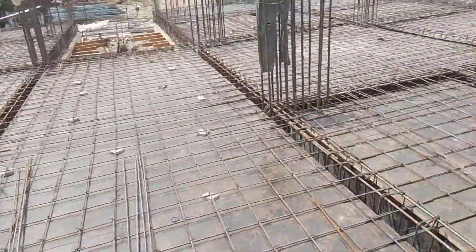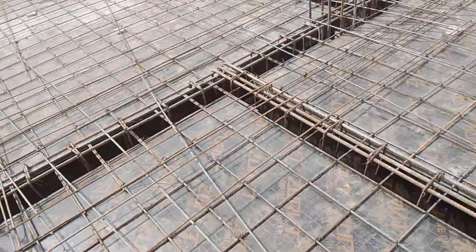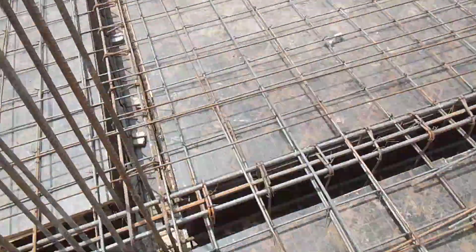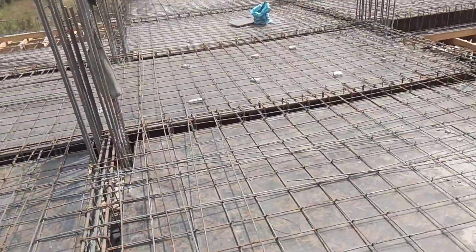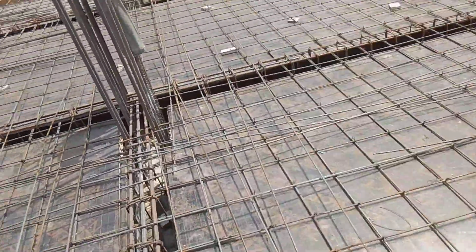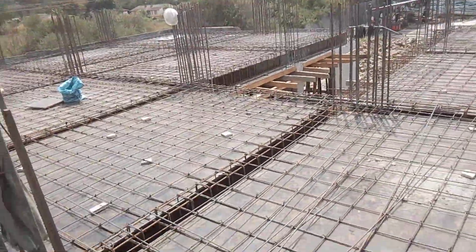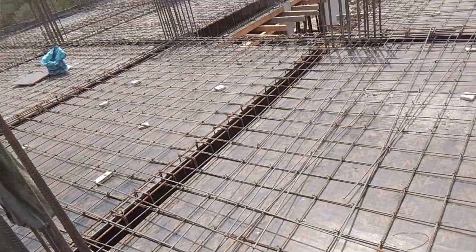We are in the process of reinforcing horizontal steel members. That is reinforcement for the slab and the beams. When I talk about the horizontal steel members, I talk about the slab and the beams.